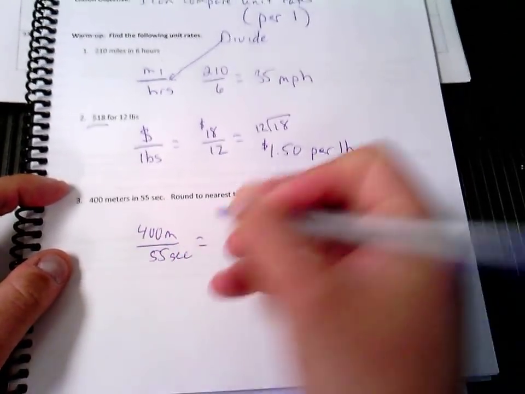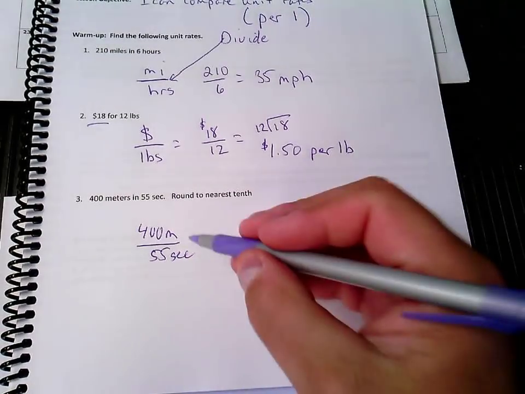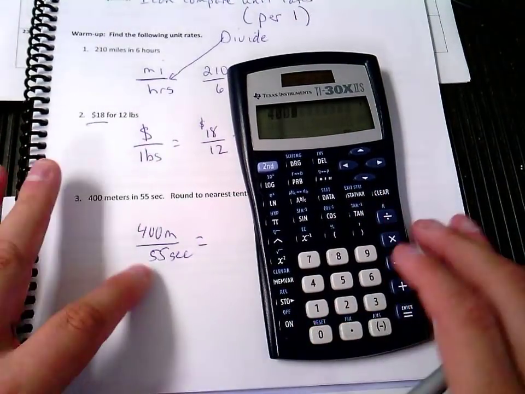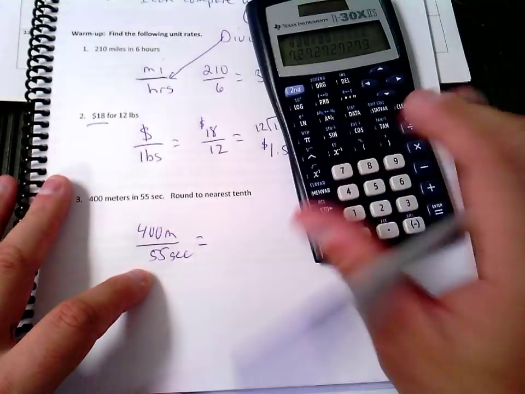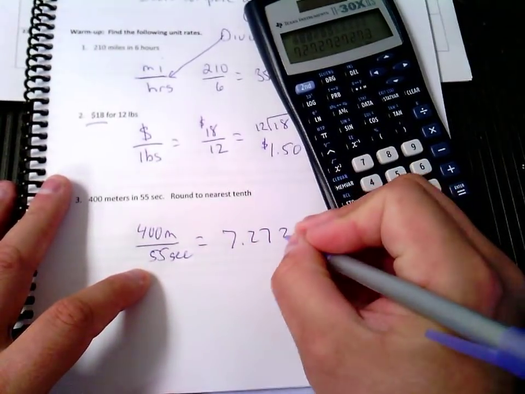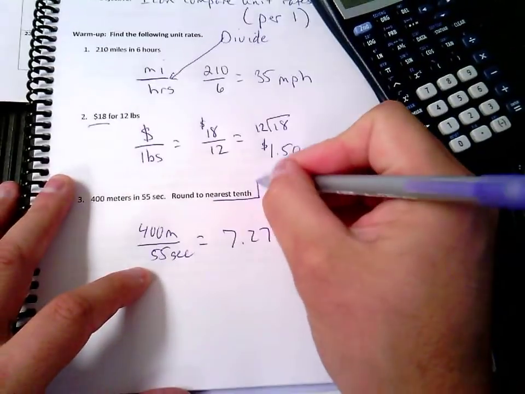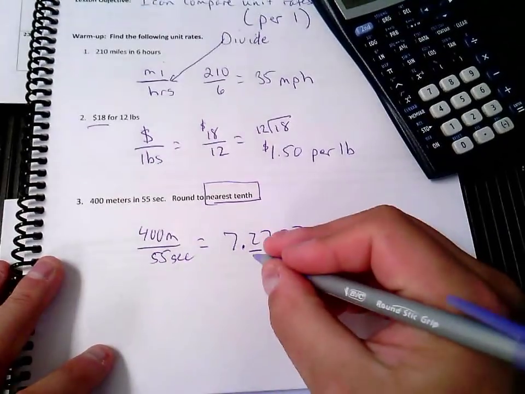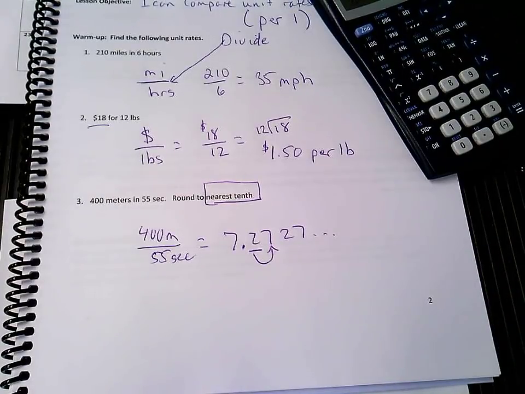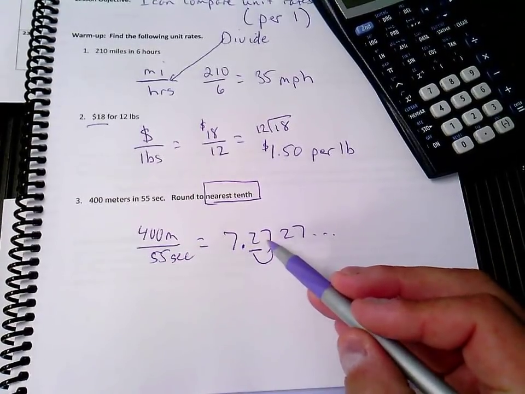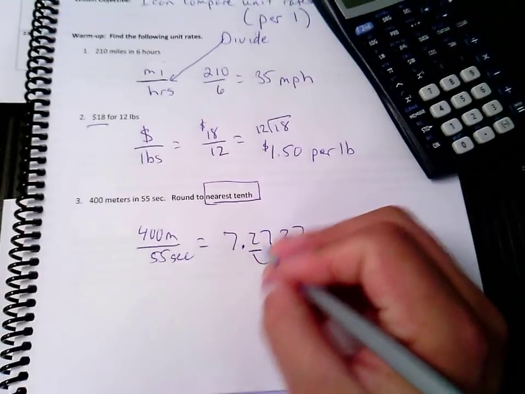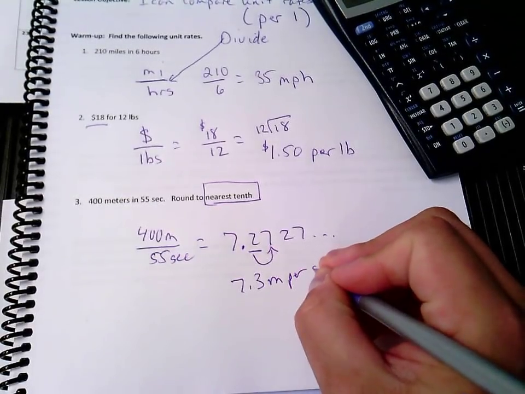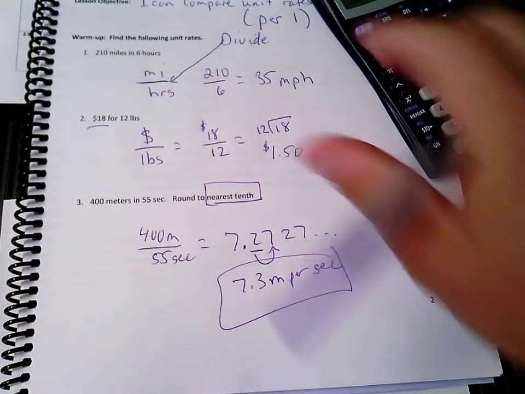And this is kind of your check to see if you got this right. So 400 meters in 55 seconds using long division or using a calculator, which is what we're going to use for right now. 400 divided by 55, we get 7.2727, and so on. Round to the nearest tenth. The tenth is one point after the decimal. So you check the number to the right of this, and if it's 5 or higher, we round this up. If not, we leave it. So the 7 makes us go 7.3 meters per second. All right, so that's just the first part of this.